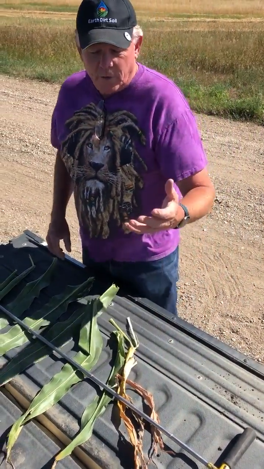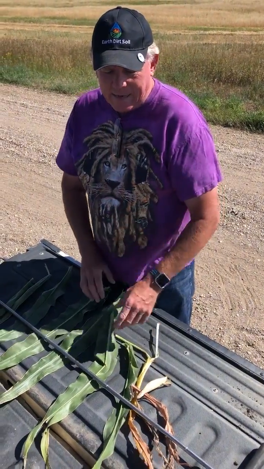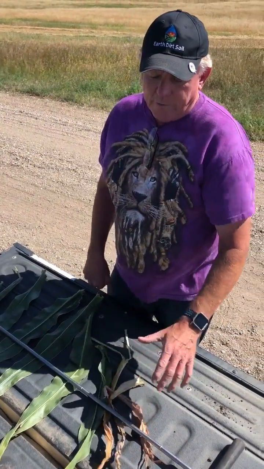Main thing is there's only 4 nutrients, N, P, K, and magnesium. Magnesium is going to look a little different. It's going to be cloudy. It's going to be mottled. So it's going to have darker spots and lighter spots.